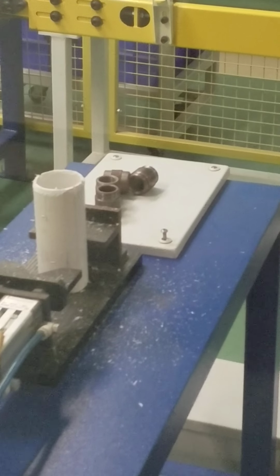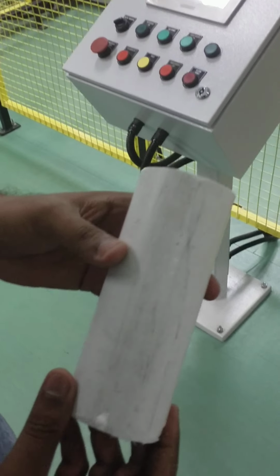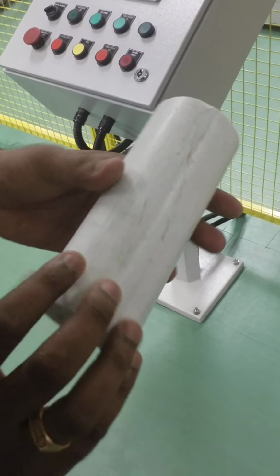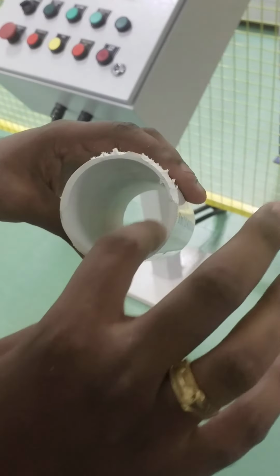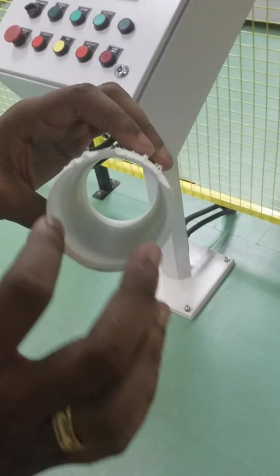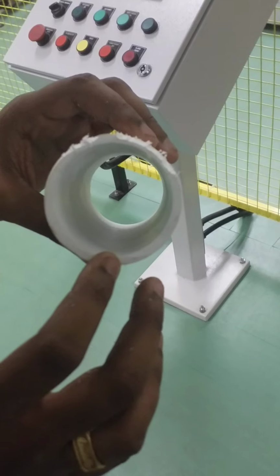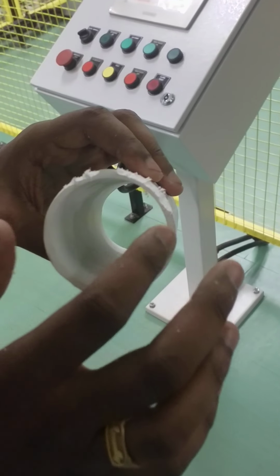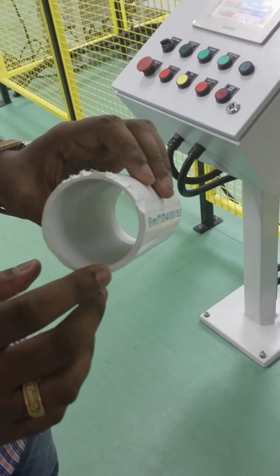This is the deburring piece which we are considering. It's a PVC pipe. We are doing two types of deburring: inner radius deburring and outer radius deburring. This is a circle, so you have to program using MOVC commands, which is a continuous point command. We are going to give 4 points, and we are going to see how the deburring action takes place.